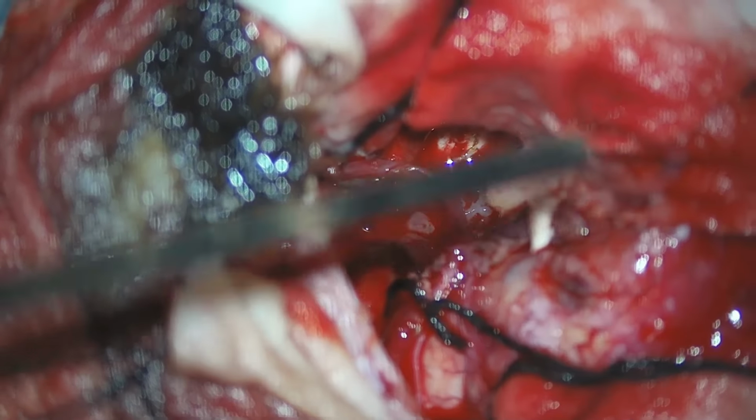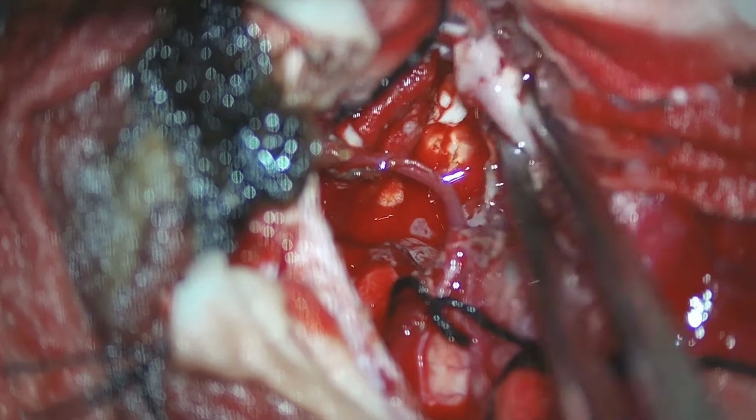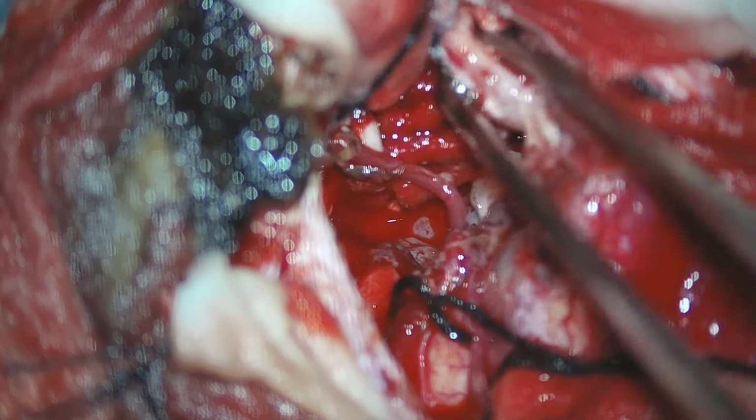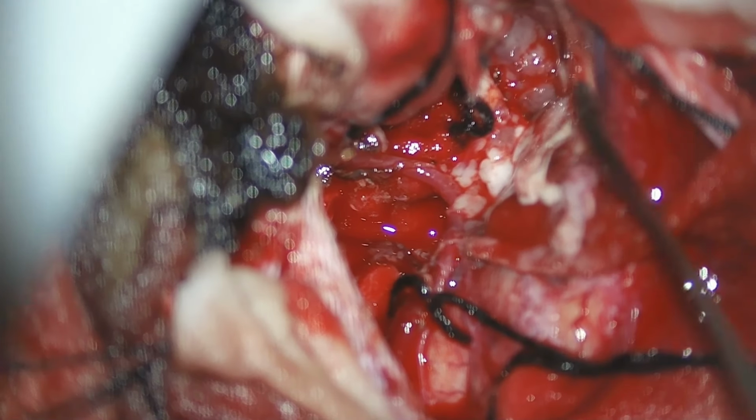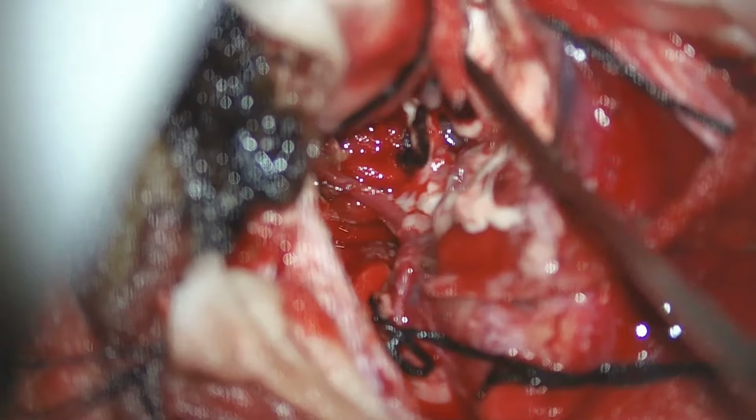And now we can see the tumor being removed from the frontal area. You can appreciate the color difference between the tumor and the normal brain.